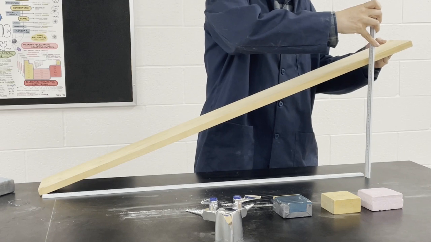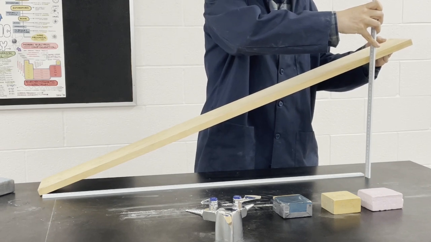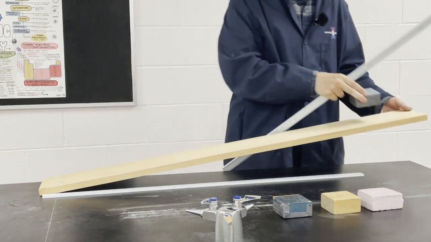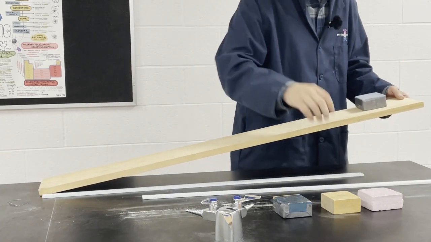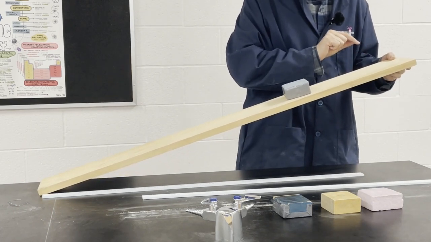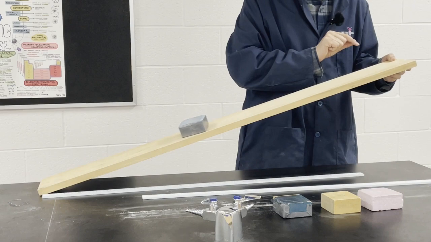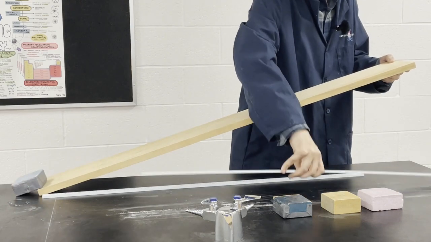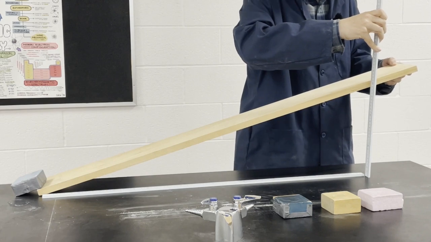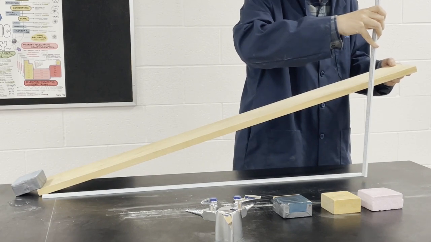So at a length of 1 meter, we have a height of about 38.5 centimeters. Now let's try kinetic. So it's always a little bit more challenging. I think that's pretty perfect. So at 1 meter length, we have a height of 31 centimeters.